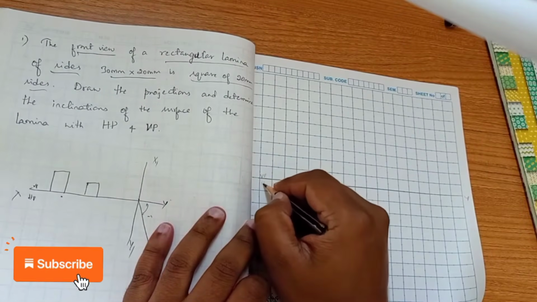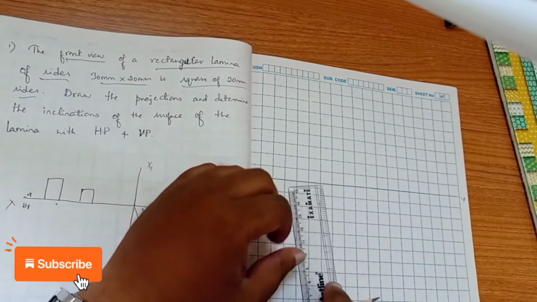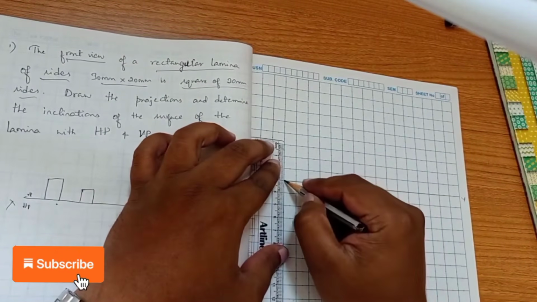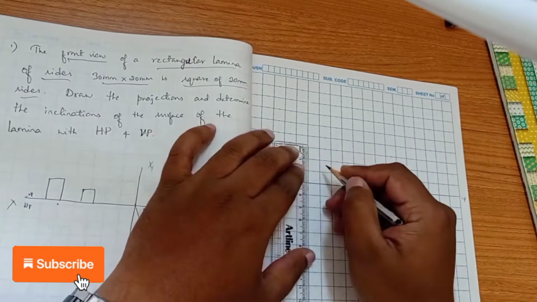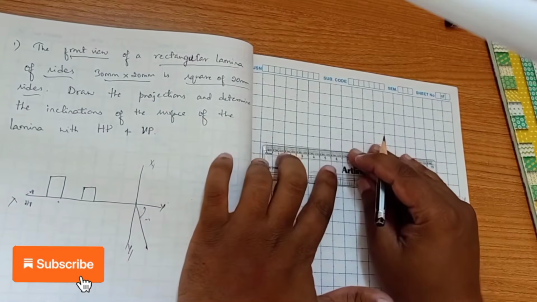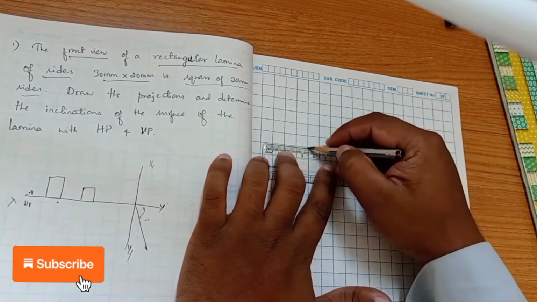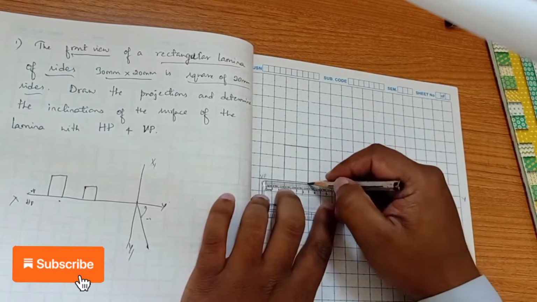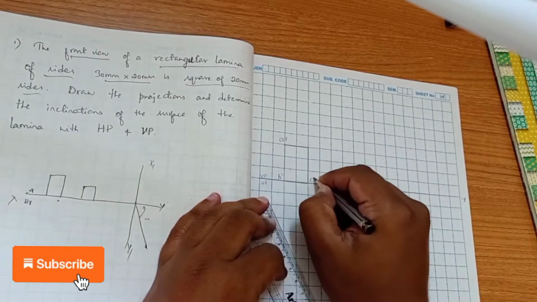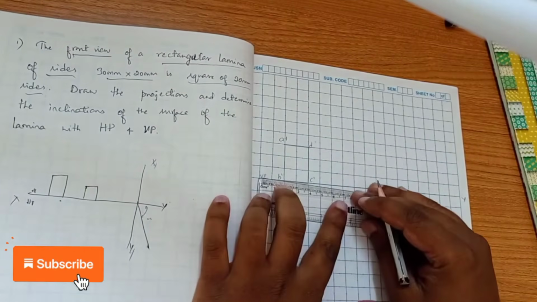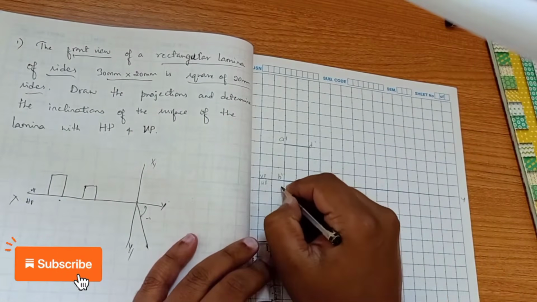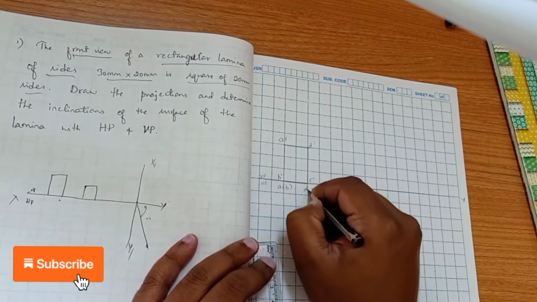So in this, first we construct a rectangle of dimension 30 into 20, that is 3 boxes. 30 into 20. So this is A dash, B dash, C dash, D dash. So the top view we get it on this XY line only. B, D, F, C.